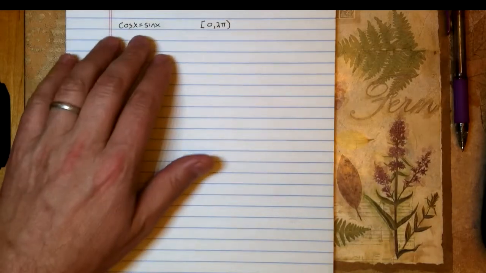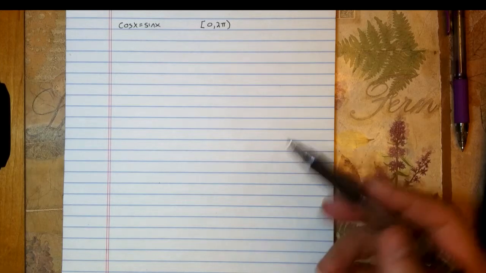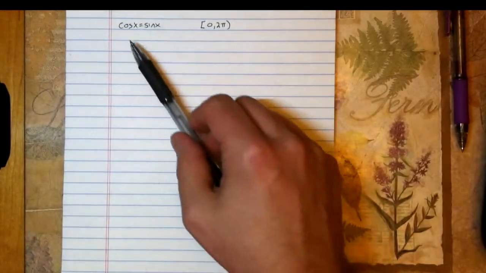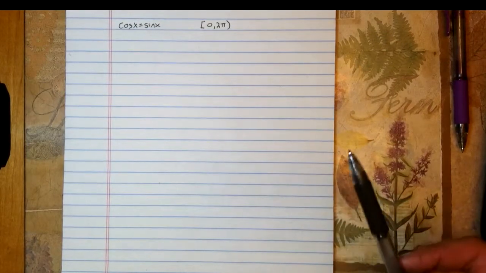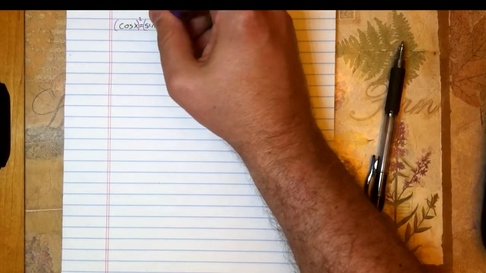Now, when I go to solve this, it doesn't seem like there's much to do. What am I going to do with cosine x and sine x? They don't seem to have much to do with each other. I can try subtracting or dividing, but it's not going to get me anywhere. So what I want to notice is I don't have any kind of relationship between cosine and sine, so I can't put them together. But I do have a relationship between cosine squared and sine squared. So what I can do is square both sides of this equation.